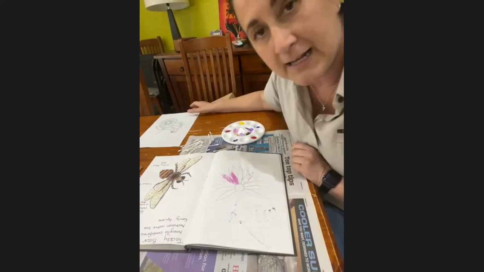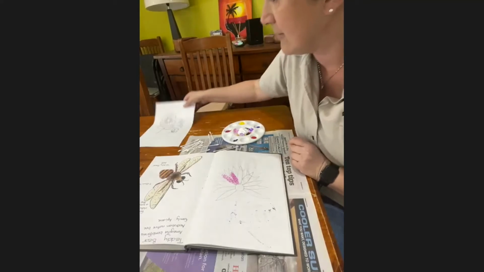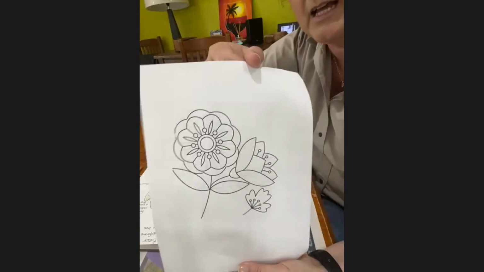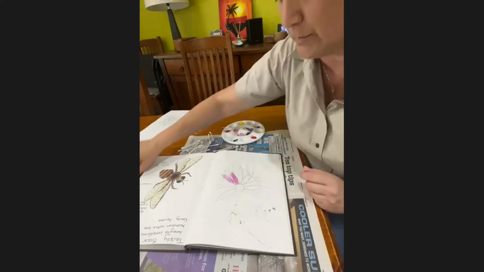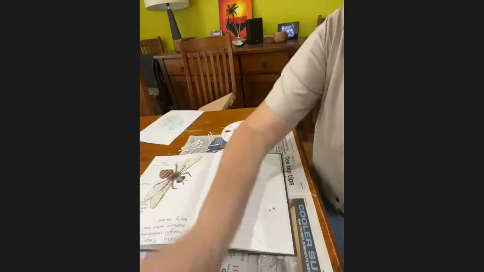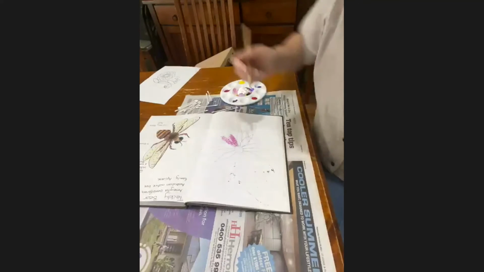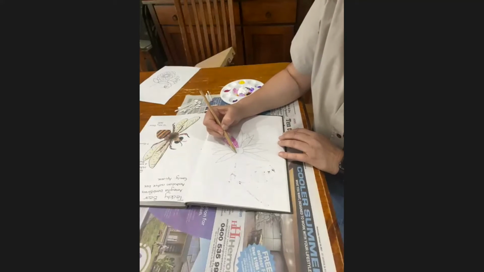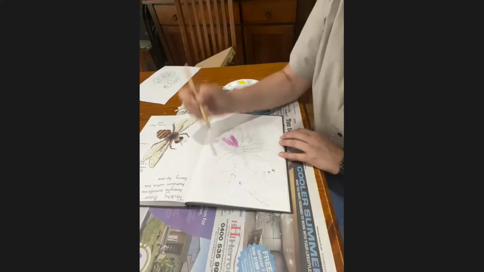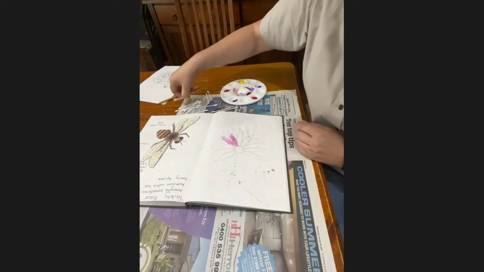On our website, as Glenn mentioned earlier, there is a Blackline Master that you can download to help you with your drawing. But today, I've just drawn my sketch in my nature journal. So I think you can see that there. I'll just move it around a little bit more. And you can see that I've already penciled in the petals of the flower. And I'm going to start with the painting.